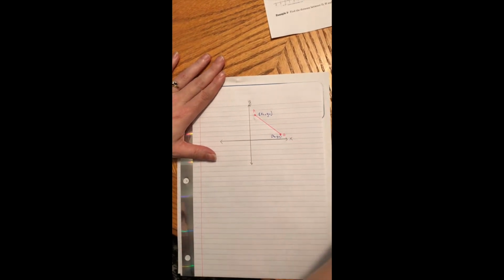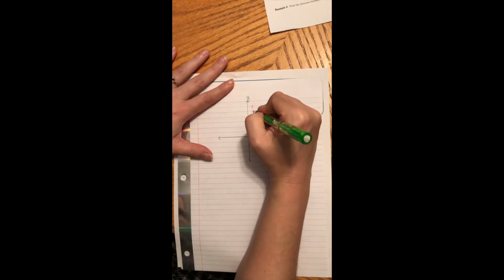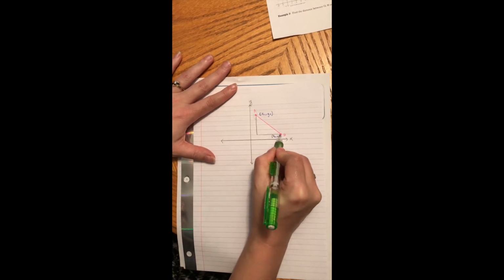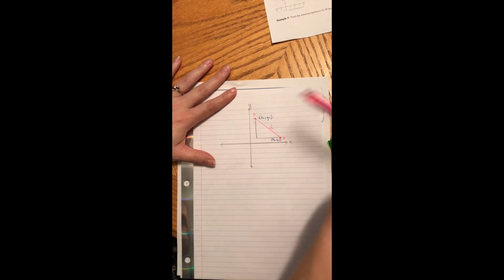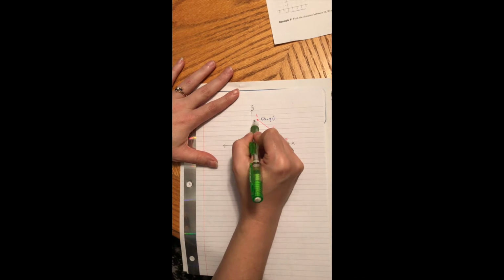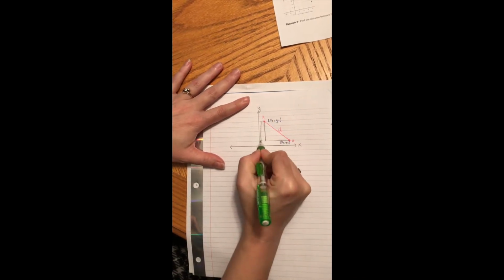So it turns out that if I make this a right triangle, which is where the Pythagorean theorem comes in, and I remind myself I'm looking for this distance d here, all I need to do is hold my pencil and find the vertical distance. We already know how to find vertical distance.